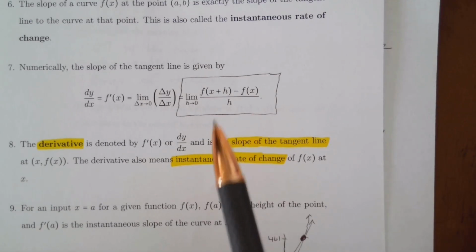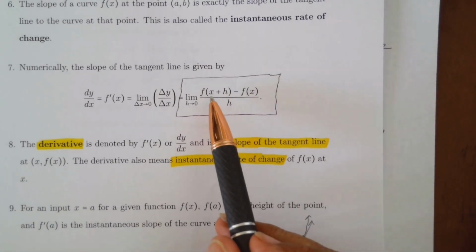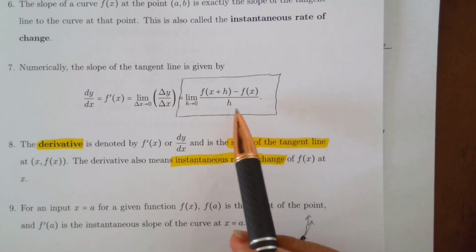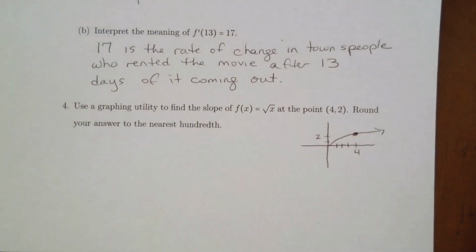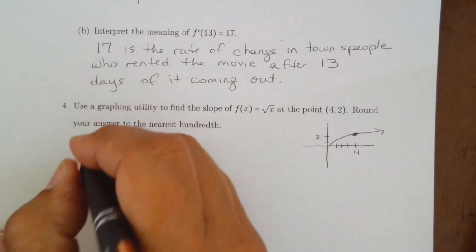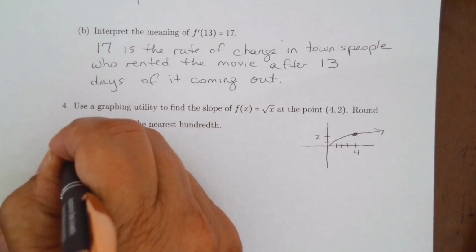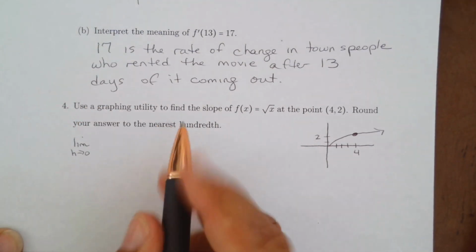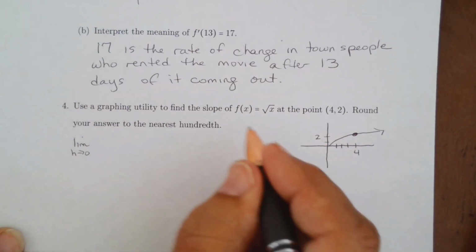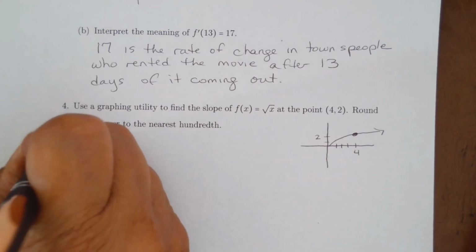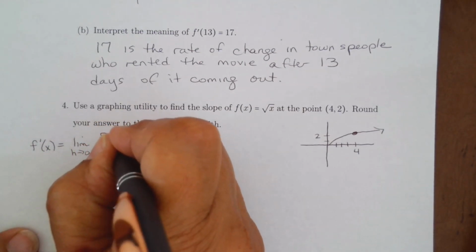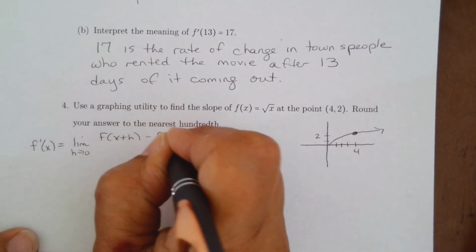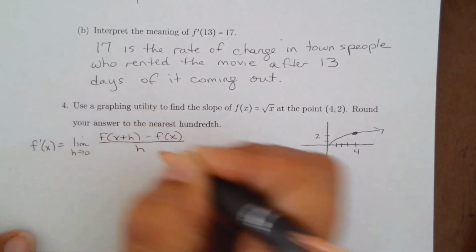So we're going to do f of x plus h minus f of x over h. All right. So let me write that down, and then we'll substitute in what we got. So we're going to do the limit as h approaches 0. Now finding the slope, so that's the derivative of f of x, so f prime of x. So the limit of f of x plus h minus f of x over h.